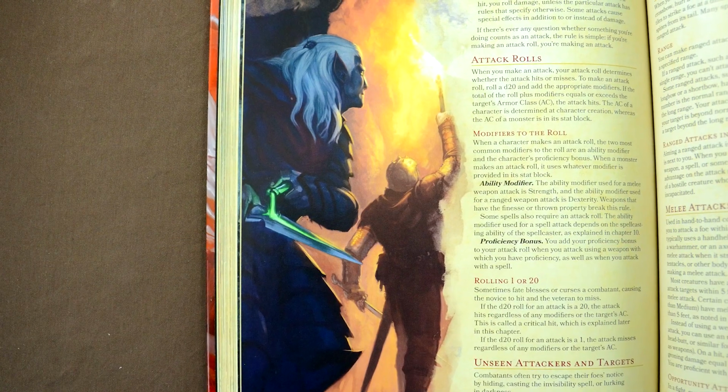So you say you want your character to do a thing. I want to sneak past a guard. I want to stab someone. I want to pick a lock or whatever. And the GM will tell you what to roll if you don't know already. That's one thing to keep in mind.